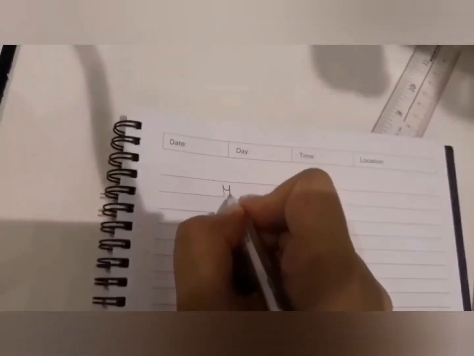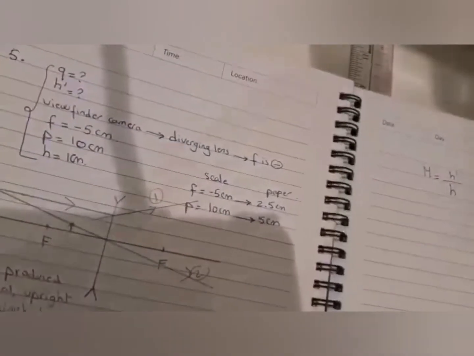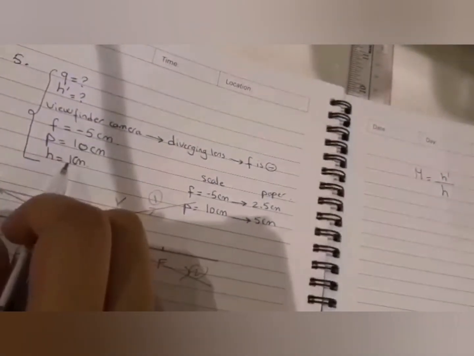Now, how to find H prime? H prime, we have it in the equation of magnification. Magnification is H prime over H. So what to do? How can I find magnification? I don't have it in my givens.